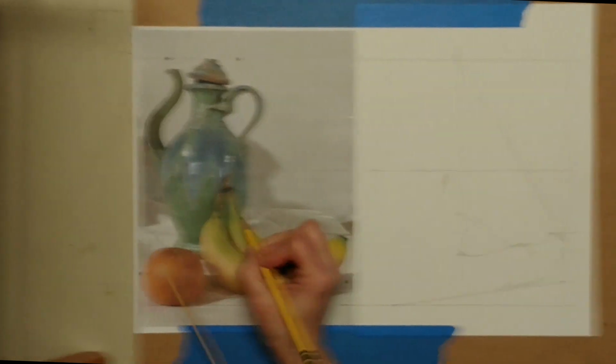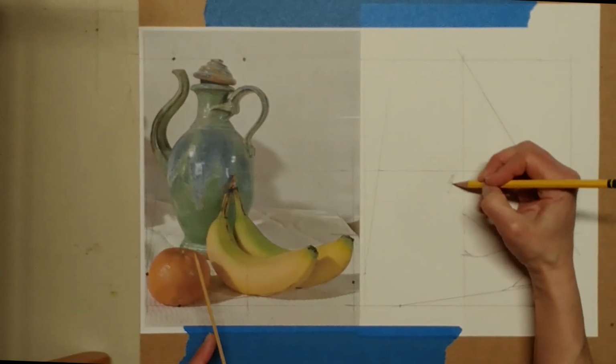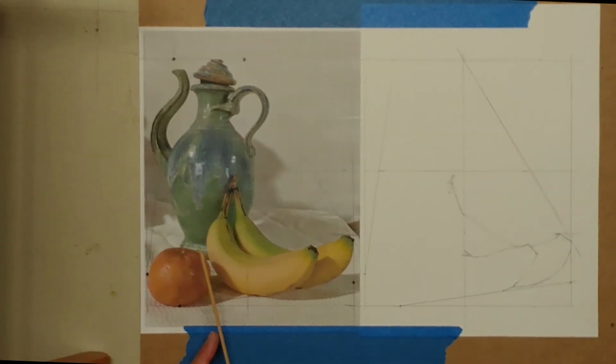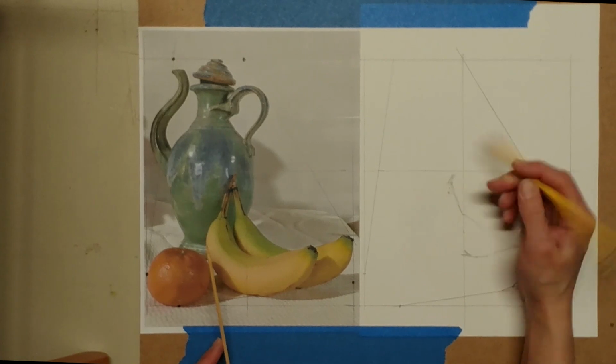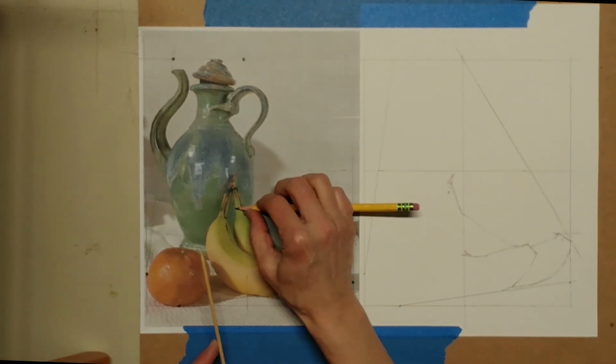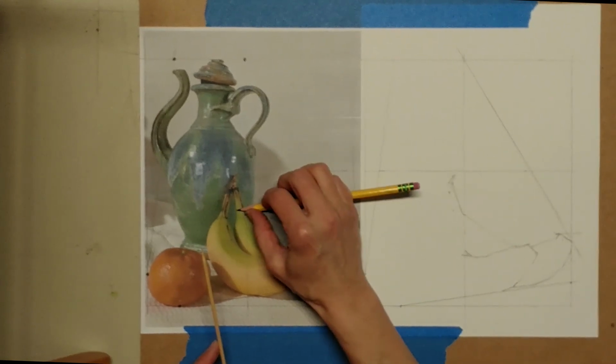I know if I look at this that it comes in slightly before it intersects, and then I can just connect the dots. Doing a connect the dots exercise is actually quite useful for this type of work.